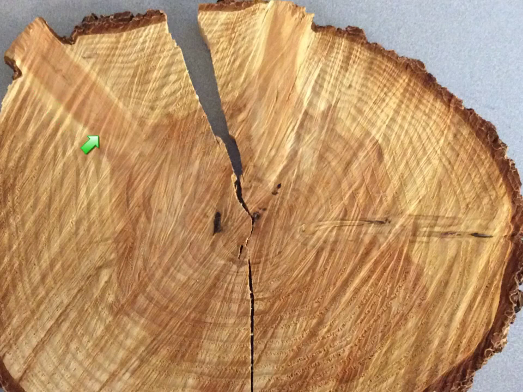Another interesting thing that we see in this tree is the fact that it's cracked. Many of our tree cookies are actually cracked because the tree dries. When it is living, it is nice and moist and wet, and after we cut our tree down, it dries and cracks.